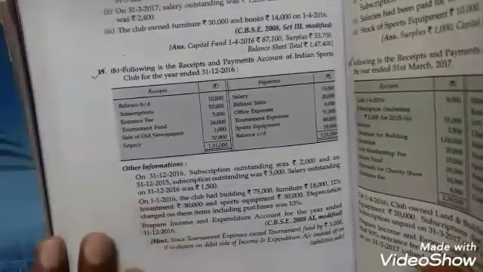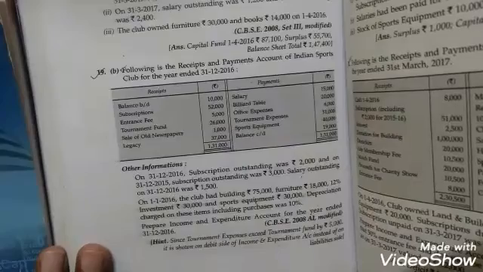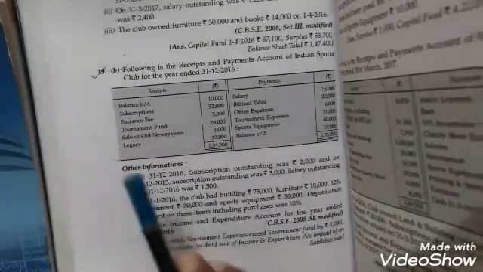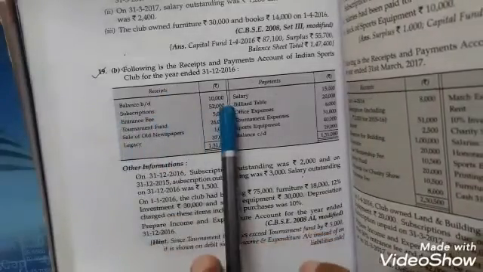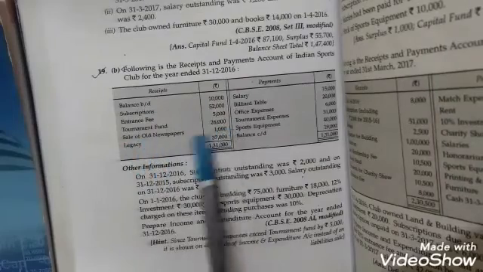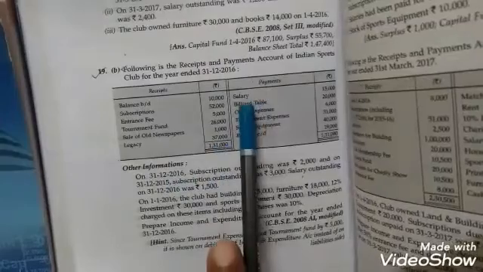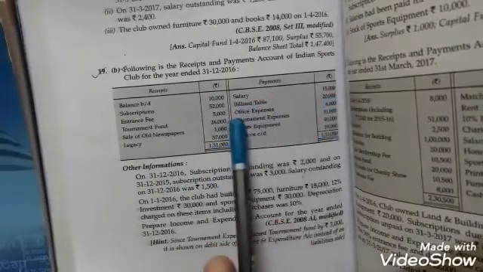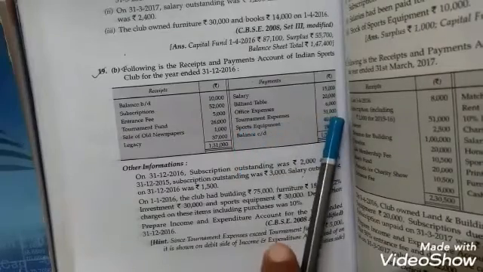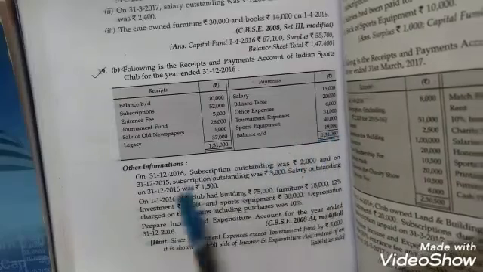Number 19B, page number 4.76. Following is the receipts and payment account of Indian Sports Club for the year ended 31/12/2016. On the receipt side, balance brought down 10,000, subscription 52,000, entrance fee 5,000, tournament fund 26,000, sale of old newspaper 1,000, legacy 37,000. On the payment side, salary 15,000, billiard table 20,000, office expenses 6,000, tournament expenses 31,000, sports equipment 40,000, balance carried down 19,000.